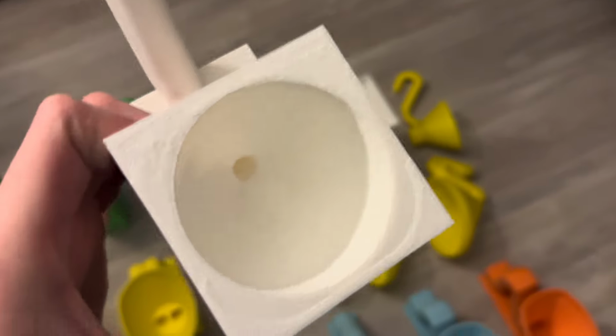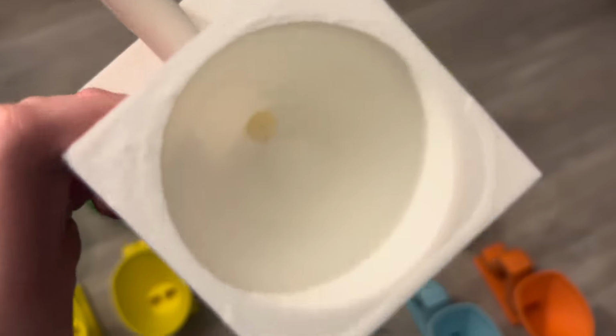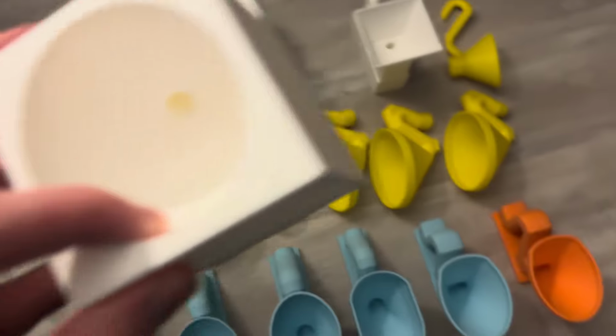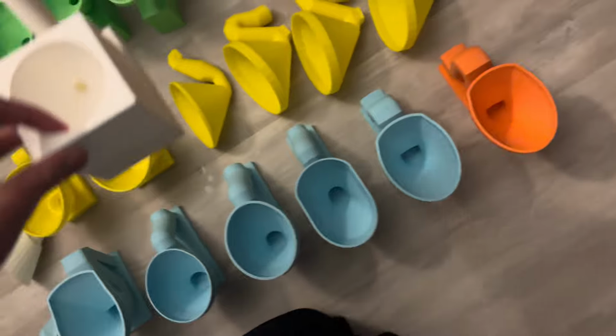The first attempt on this didn't go well, but this one went okay. I forgot to put a support under here, but somehow it worked, so that's interesting. And it flushes pretty nice. It has a cute, nice gurgle to it.